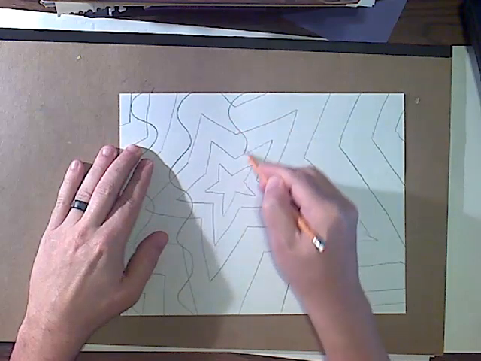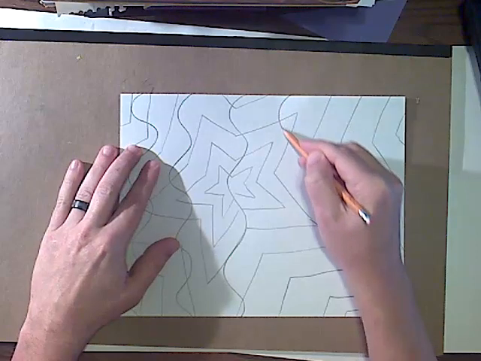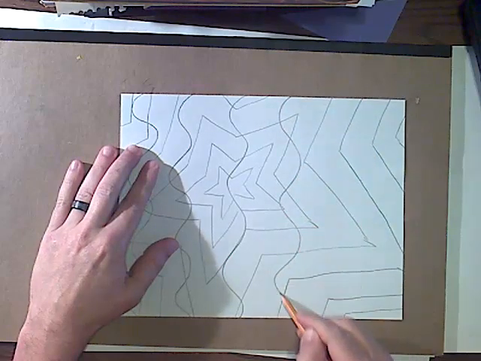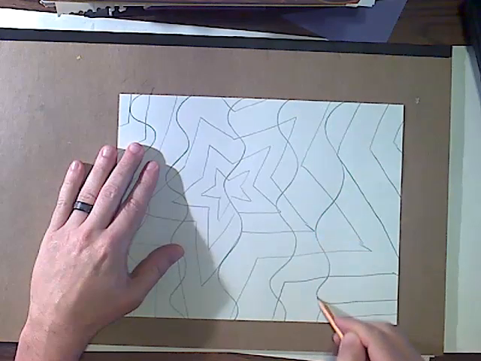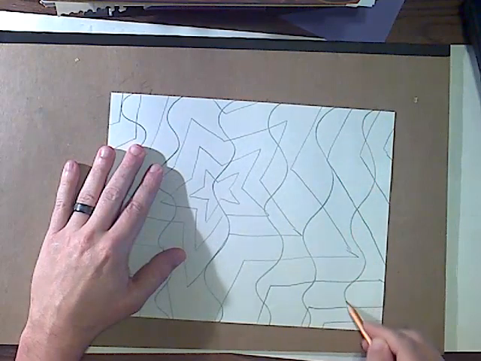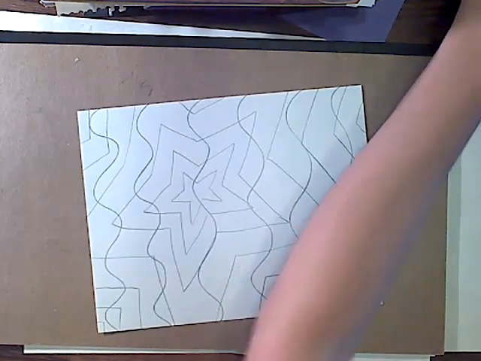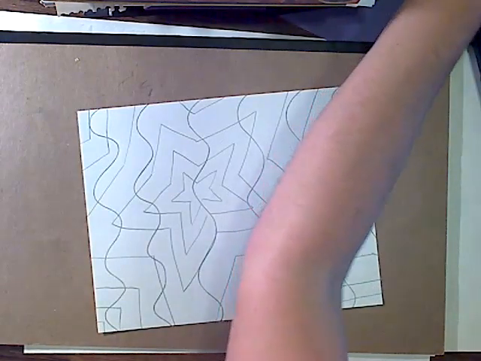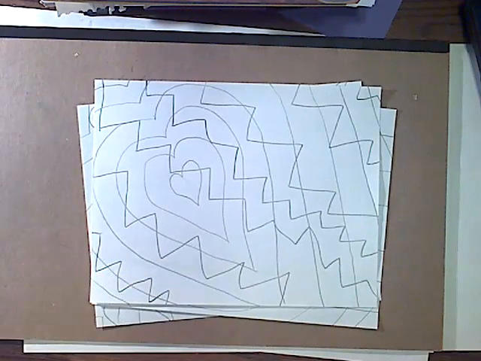2, 3, 4, 5, 6. So I got my little wavy one. All right. I'm not going to have time to color all of these, but these are some of the options that you guys could do.